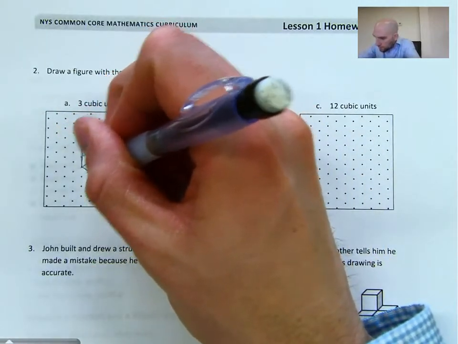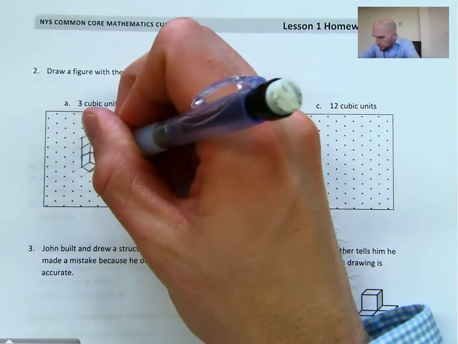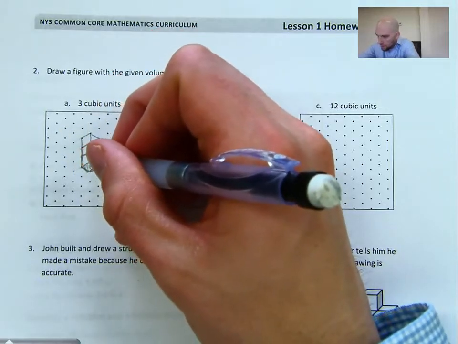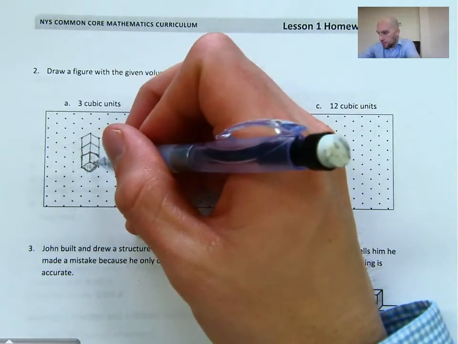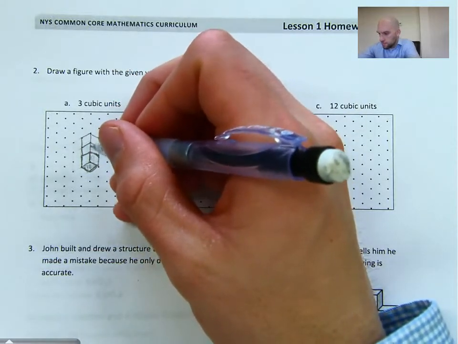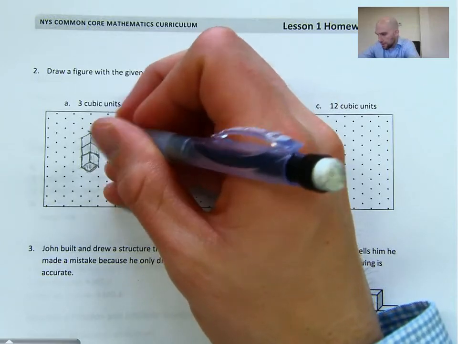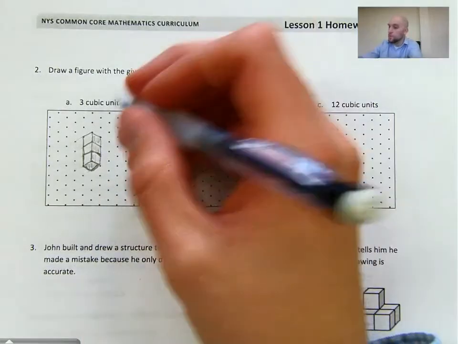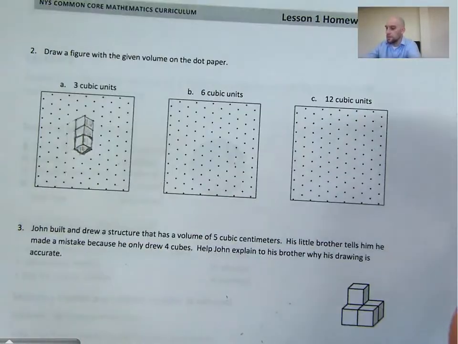As you see, we have 1 cube here. So this one here would be the bottom of our cube that I'm coloring in. And then this would be the right side of the cube. This would be the right side of the second cube. This would be the right side of the third cube. And we can't see the top. So we have 3 cubic centimeters there, or 3 cubic units. We don't know the exact measurement there.